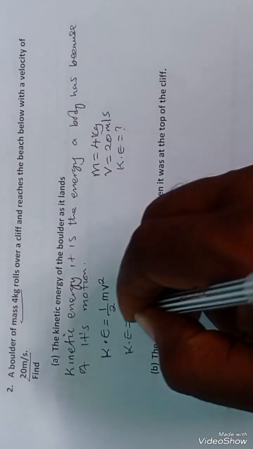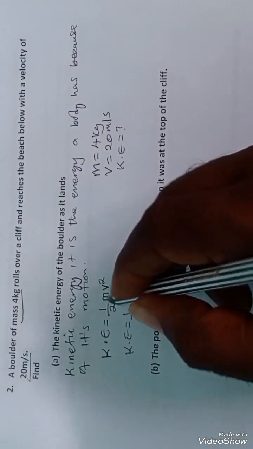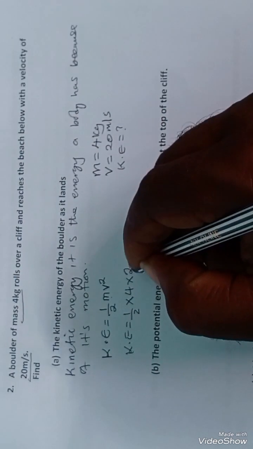So kinetic energy is equal to 1/2 times 4 times 20 squared.